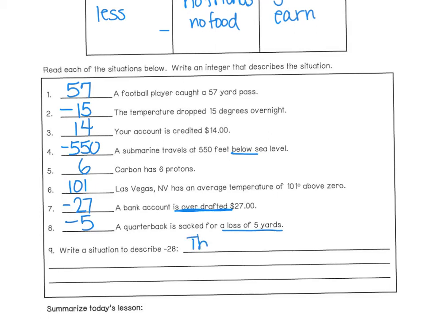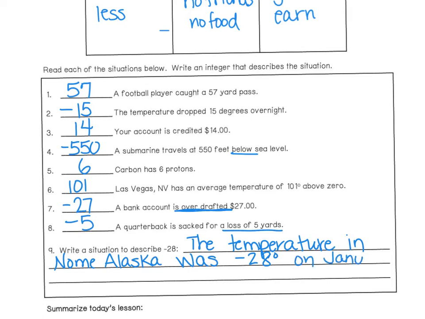The temperature in Nome, Alaska was negative 28 degrees on January 1st. Maybe you can think of even some more.